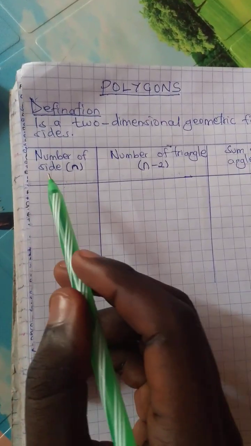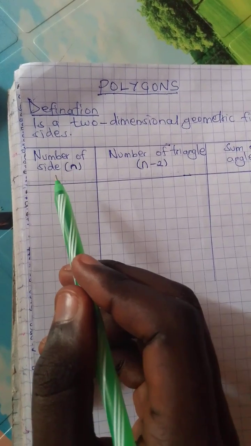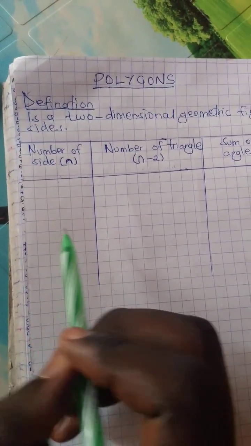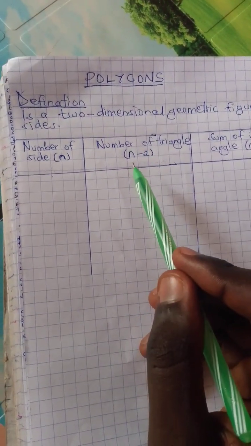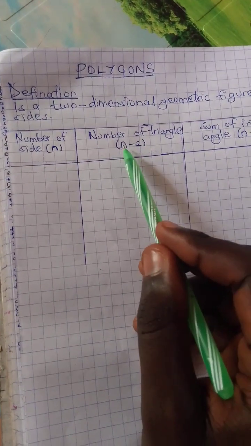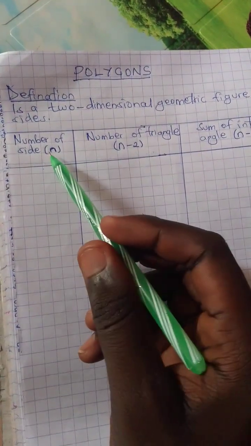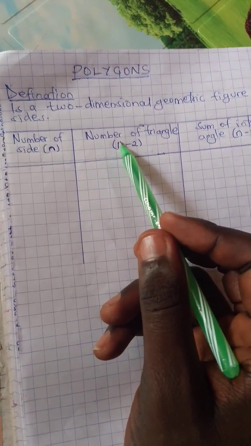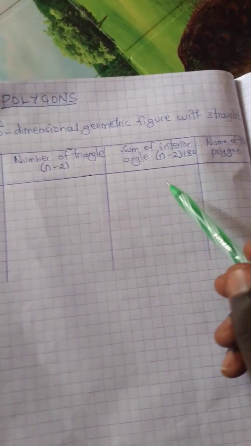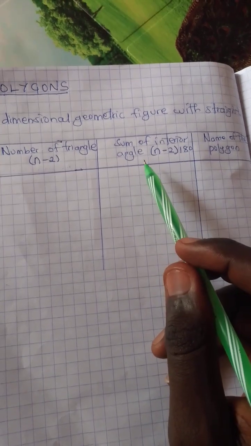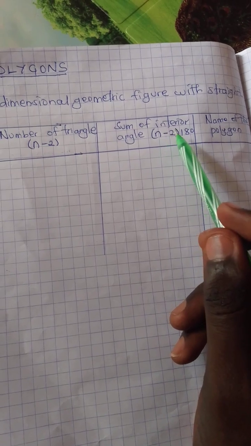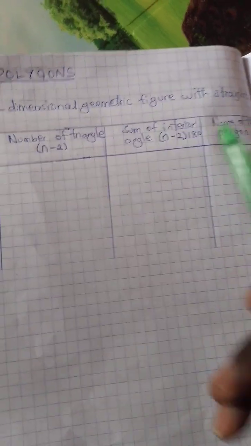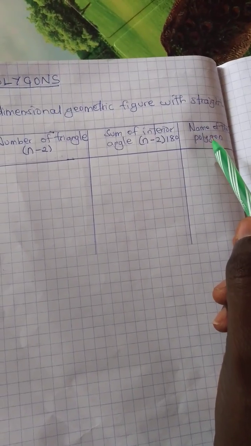a table. The table consists of the number of sides, which is denoted by n. The number of sides in a polygon is denoted by n. The number of triangles is n minus 2. Remember, n is the number of sides, so we write the number of sides here minus 2. Then we have another column: the sum of interior angles, which is (n minus 2) times 180 degrees. Then we will deduce the name of the polygon.